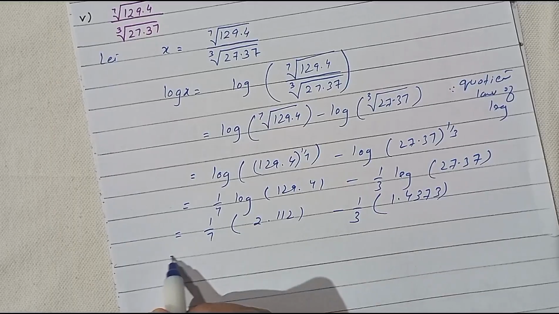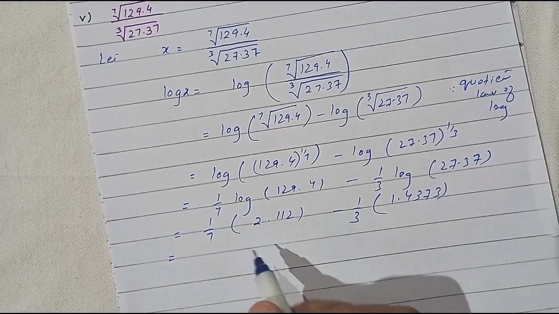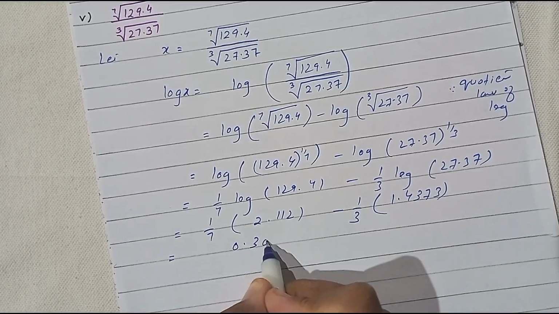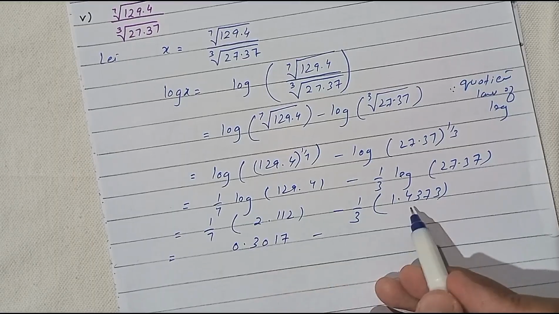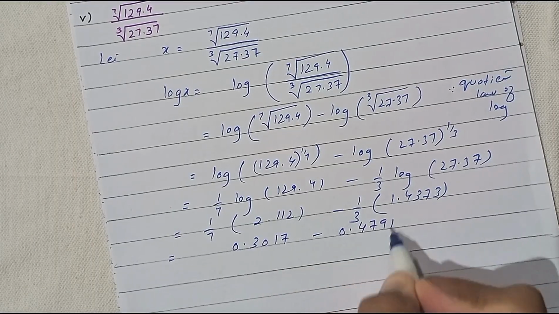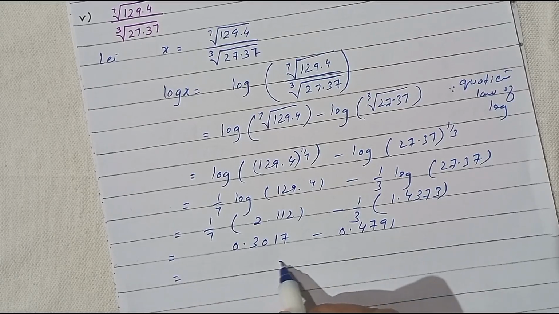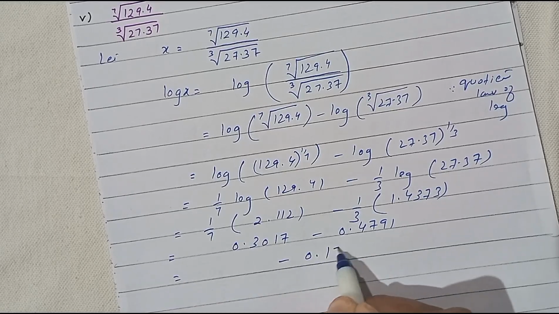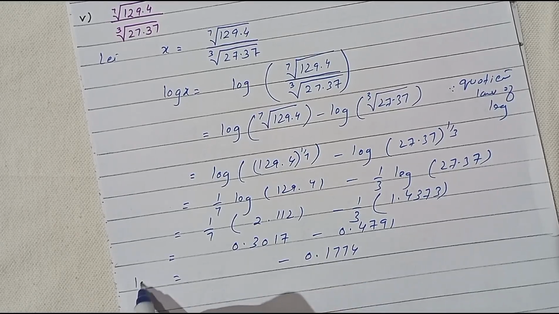2.112 and the value of log 27.37 is 1.4373. Dividing this number by 7, we get the answer 0.3017, and dividing this number by 3, we get the answer 0.4791. Subtracting both these numbers, we get the answer minus 0.1774.